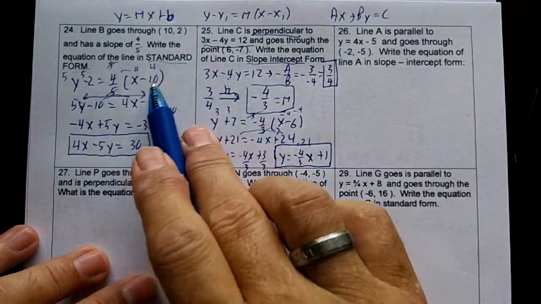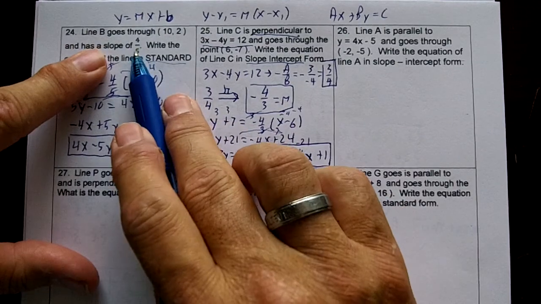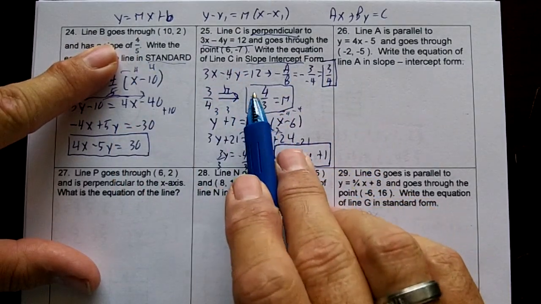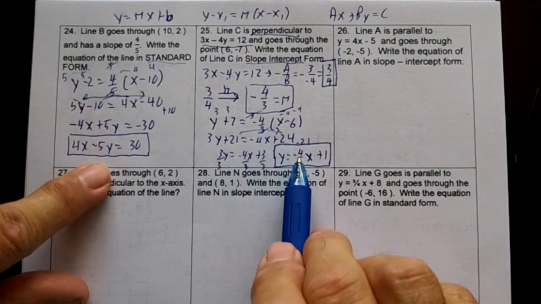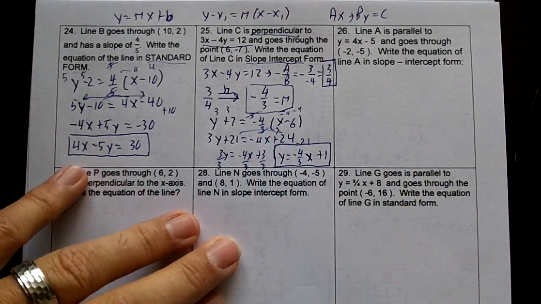Okay, so remember, you got to identify the slope. In this problem, the slope's 4/5, and this one we had to work the slope and get this, plug it into point slope, and then switch it to the form you need. That's what you're doing every single time.